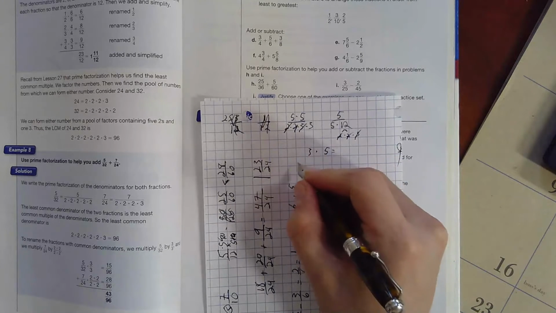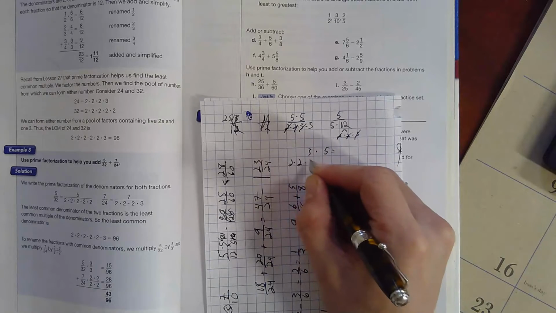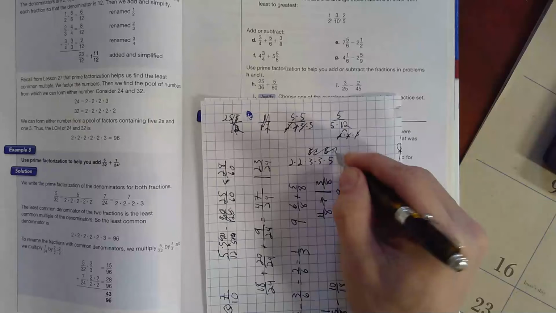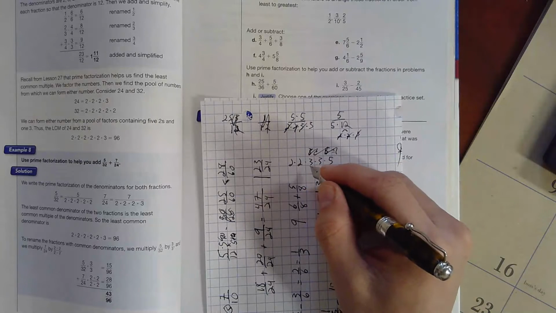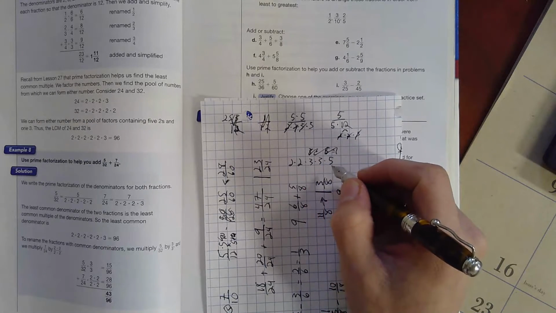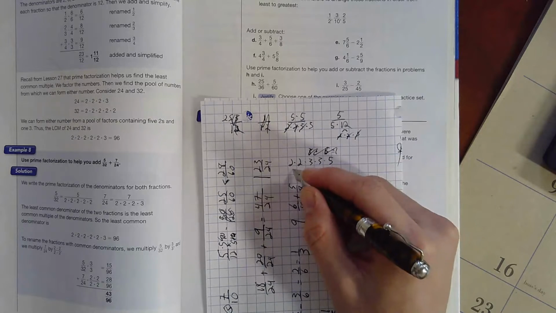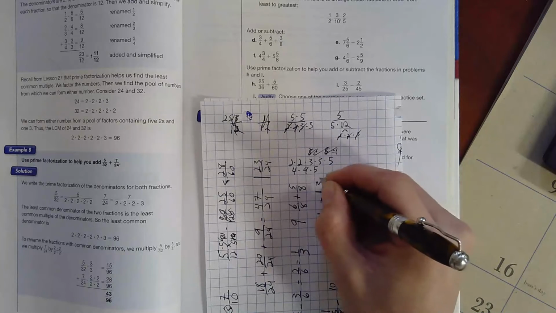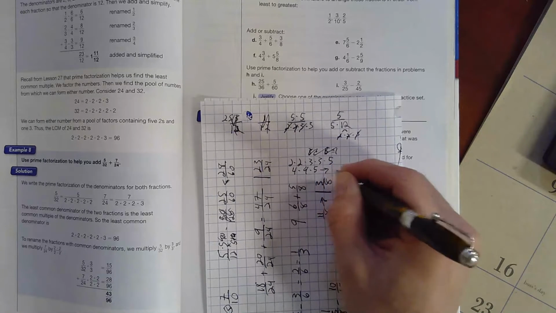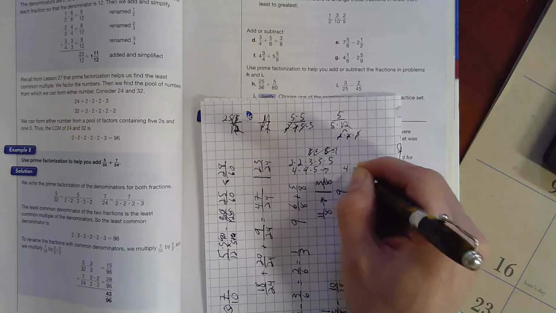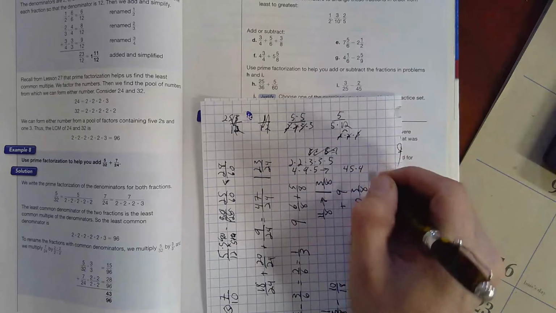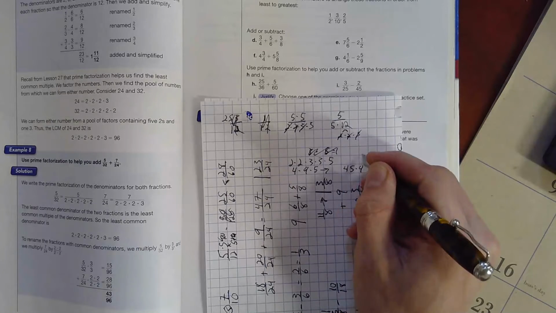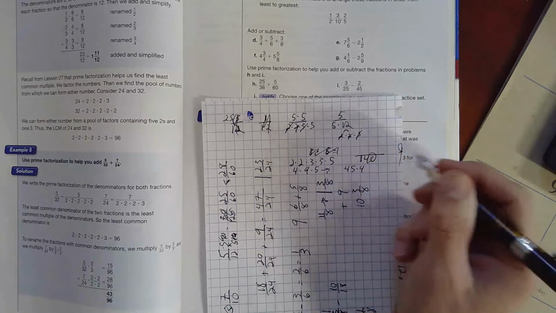Sorry, it's 2 times 2 times 3 times 3 times 5. There we go. 4 times 9 times 5. 45 times 4, 180... 120, 140. So 140 is my bottom number.